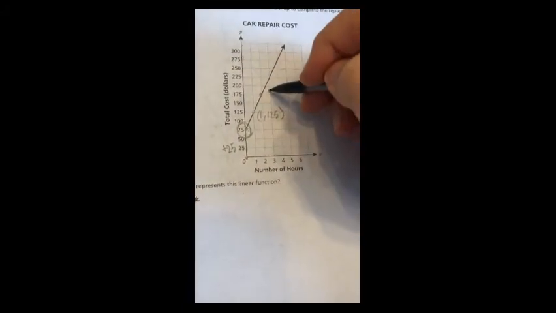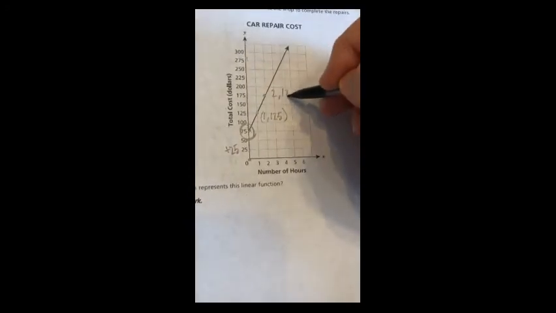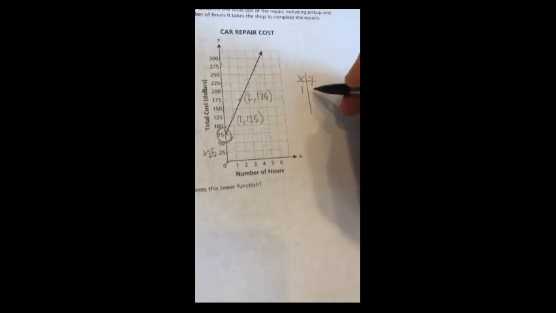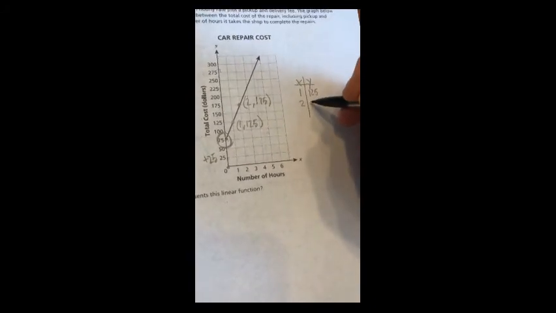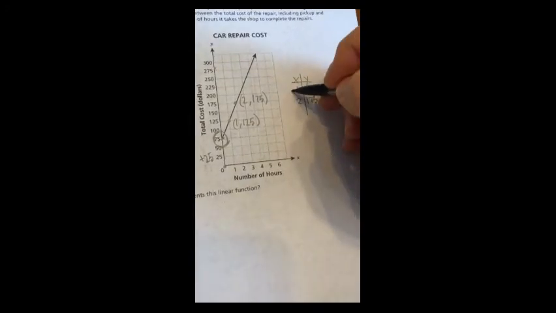And when my X is 2, my Y is 175. So X increased by plus 1, and from 125 to 175, Y is plus 50.